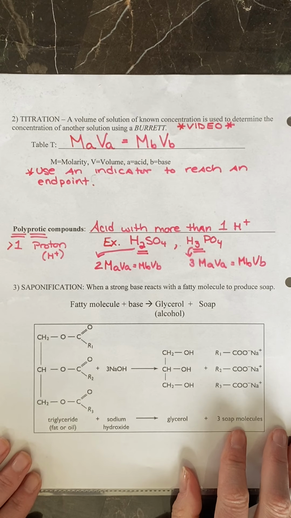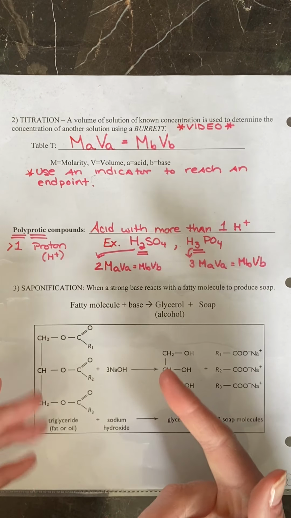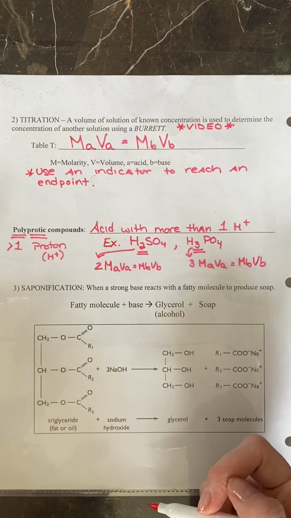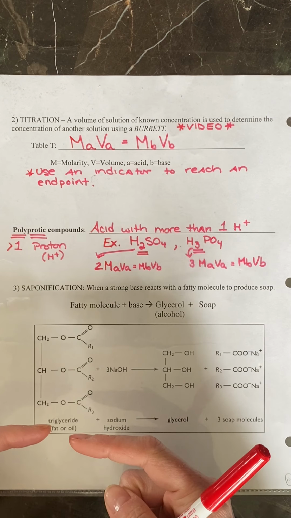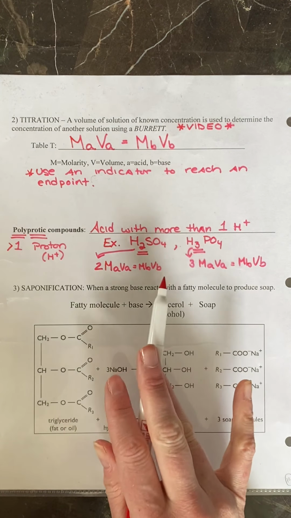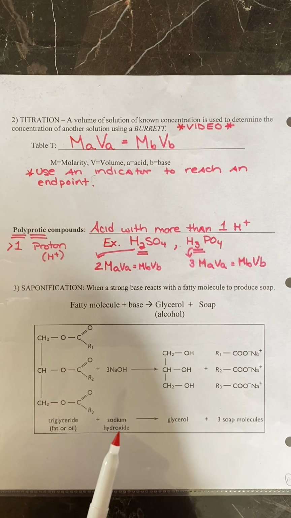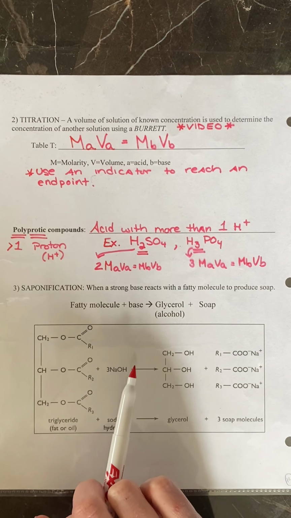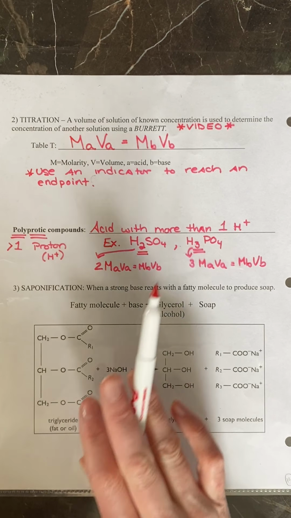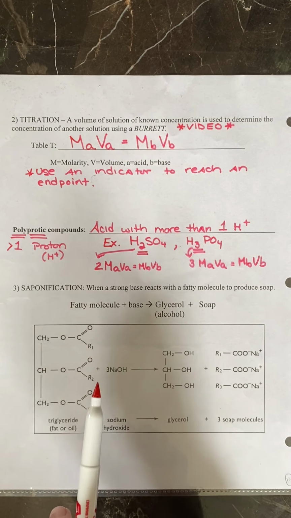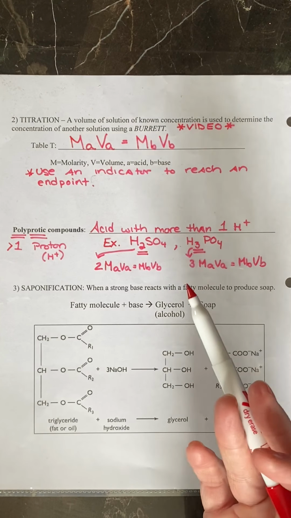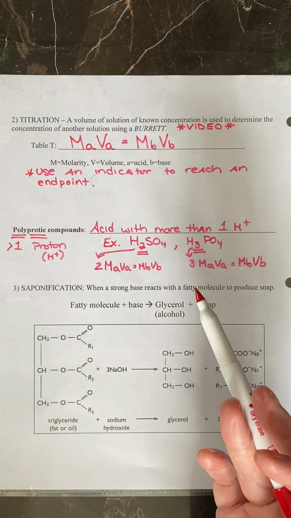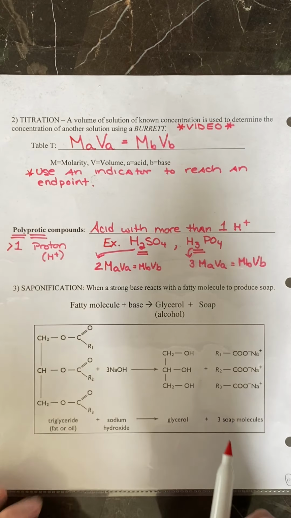The reason for that is neutralization is happening with this titration. So when you add the H to the OH, you have to take into account that you have multiple H's in that formula. It's just something you have to take into account. But again, watch through the video and you'll see the way the whole experiment takes place, how it all works, and how that calculation would be used.